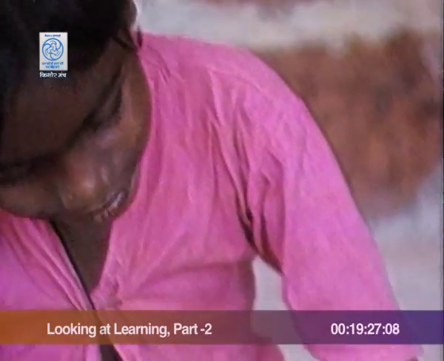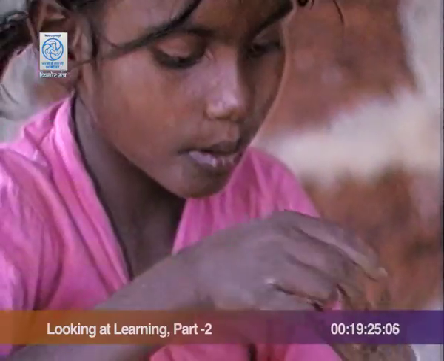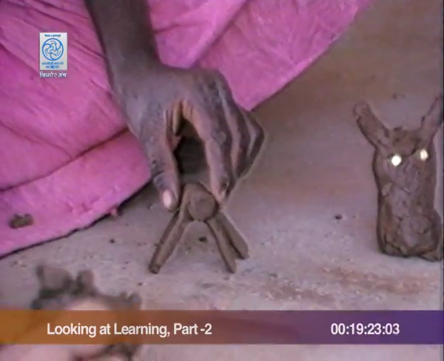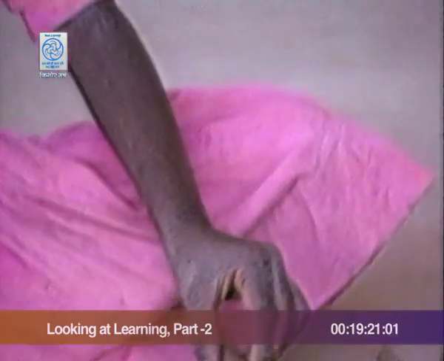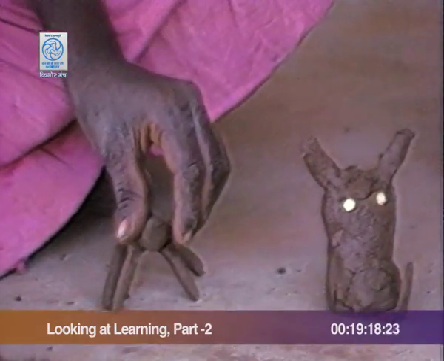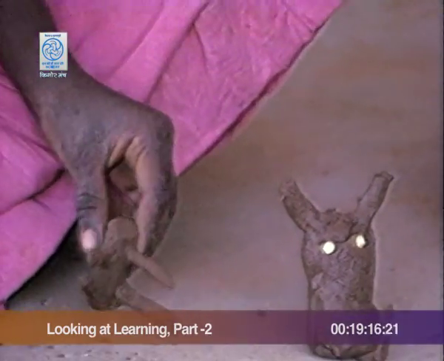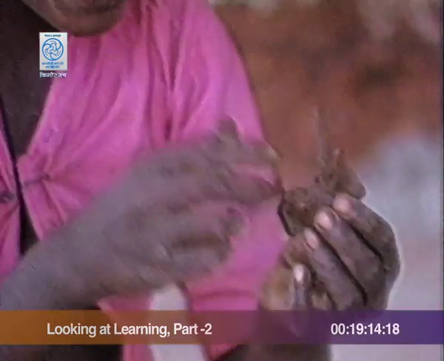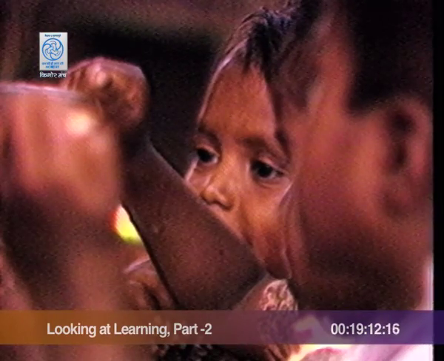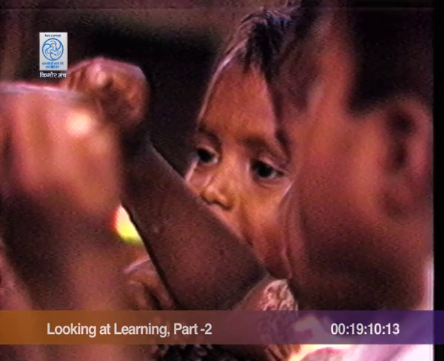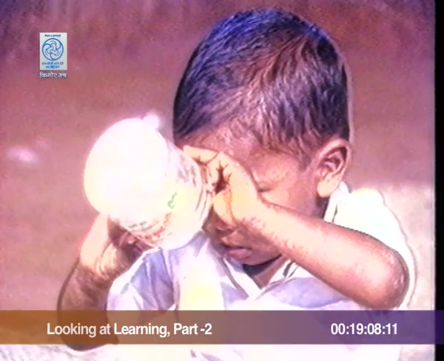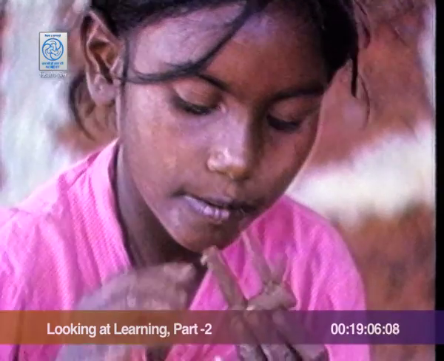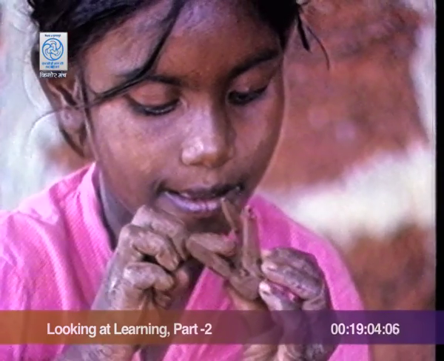A still older child experiments with a clay animal she has made. Can she get it to stand up? No? Try it again then. Each of these children is trying out ideas just to see what will happen, which is basically what a good scientist does.